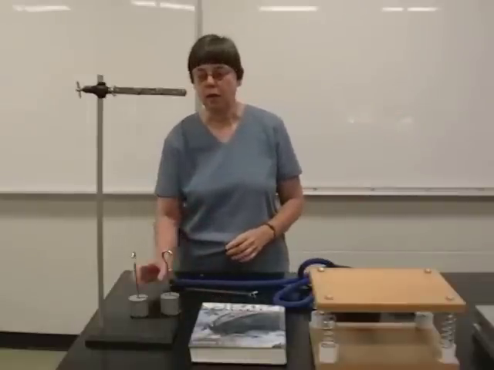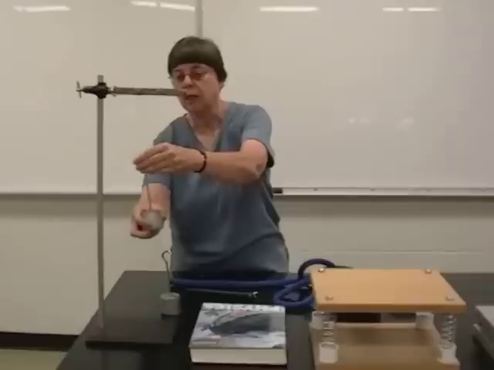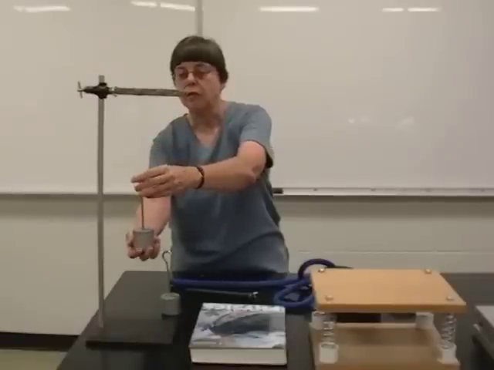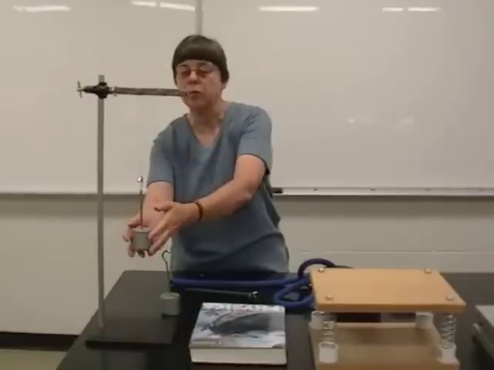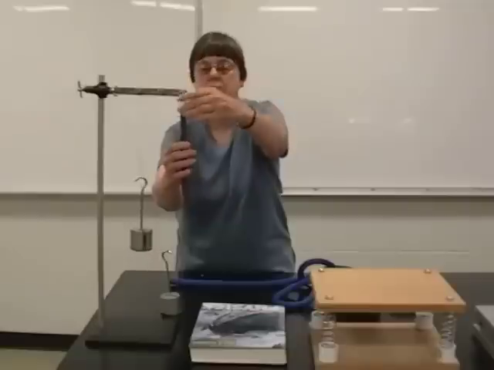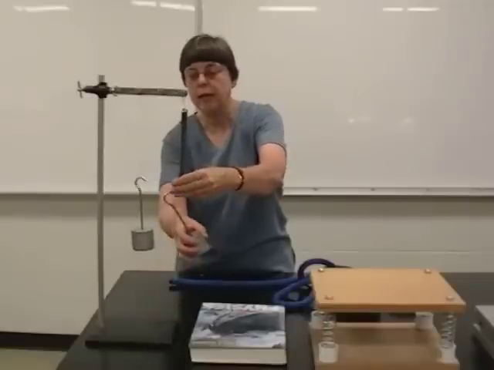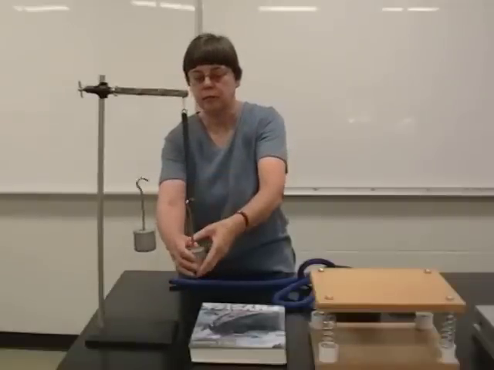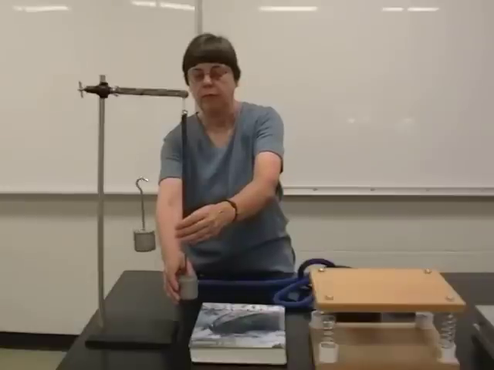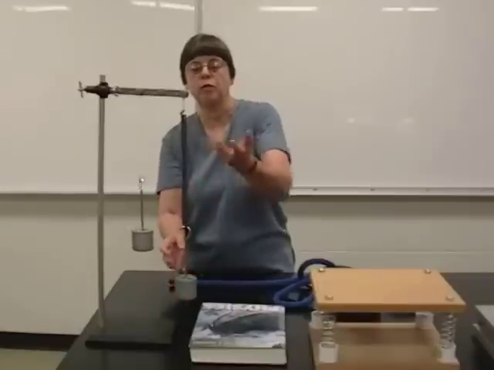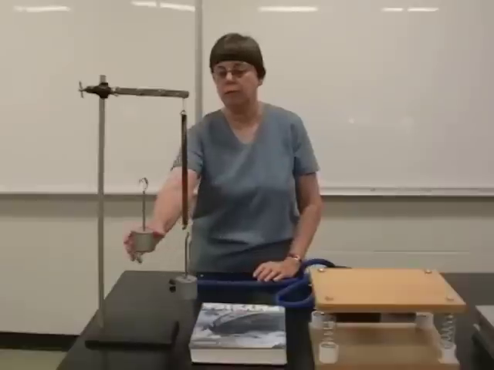Inanimate objects can also feel forces. Here's a weight hanging from a string, and this weight feels the tension in the string pulling up on it. Also, if you have a weight hanging from a spring, the weight feels the upward force of the spring acting on it as well.